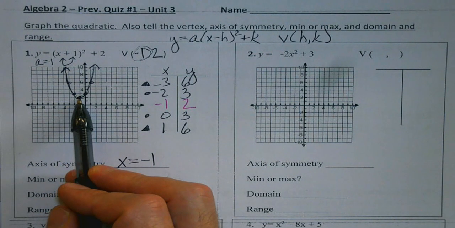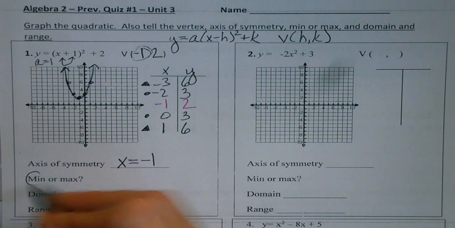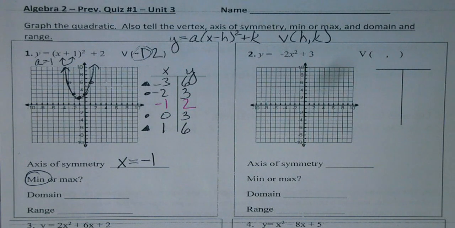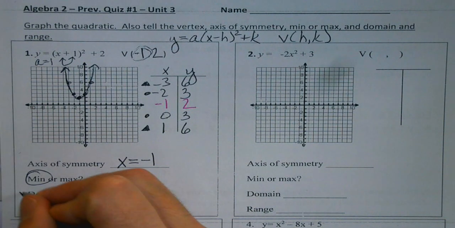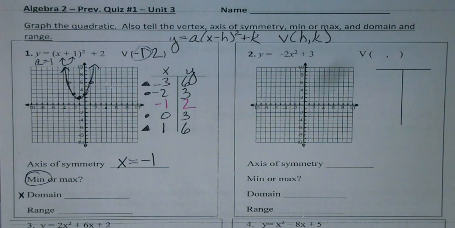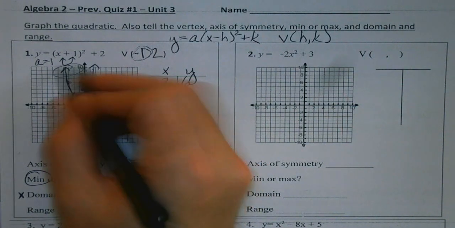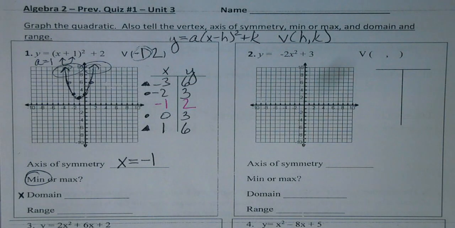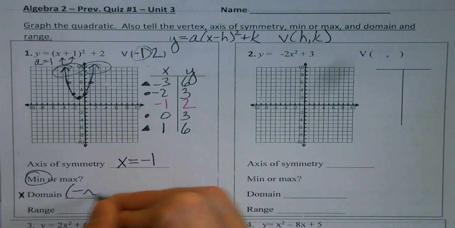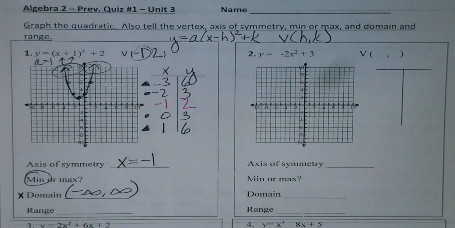Min or max. Look at your vertex. Is it the bottom or the top? It's at the bottom. It's a minimum. It's not a bad deal. And then domain and range. Domain is my x values from left to right. With parabolas, I don't have to think much. It's the same thing every time. It's infinite. So no worries there.